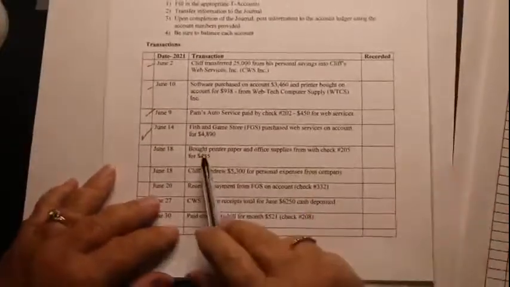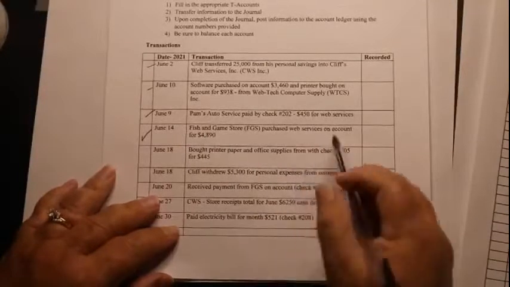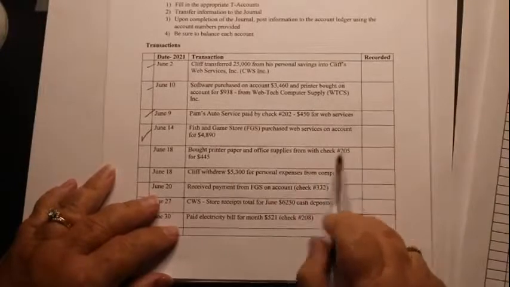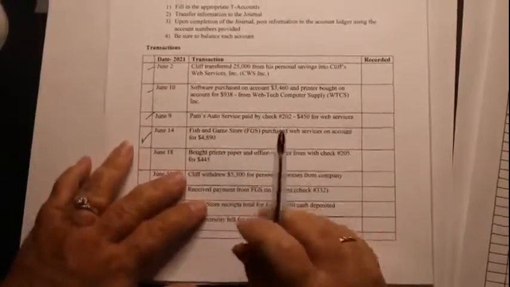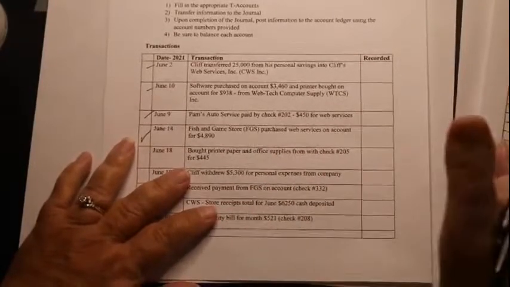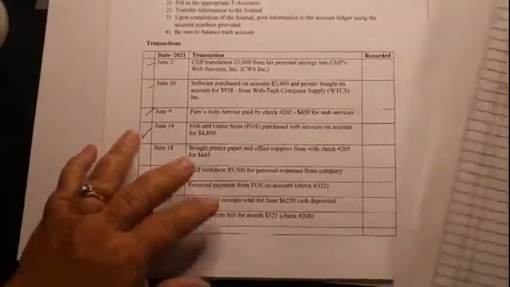Next transaction. I bought printer paper and office supplies from the office supply store with check number 205 for $445. Okay? So basically I just went to the office supply store, bought the office supplies, and paid by check. So what accounts get credited? What accounts get debited?